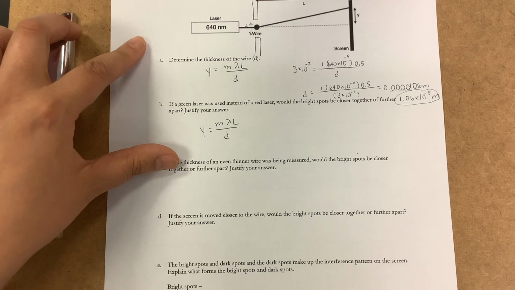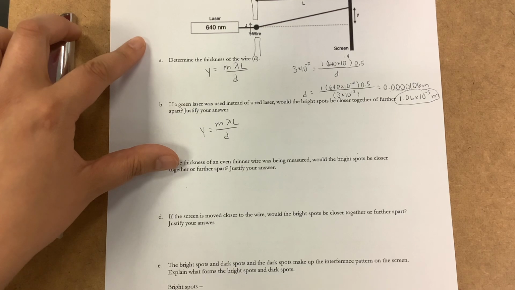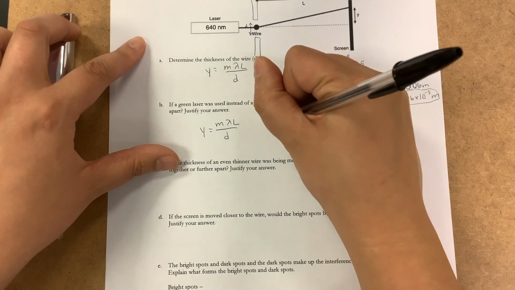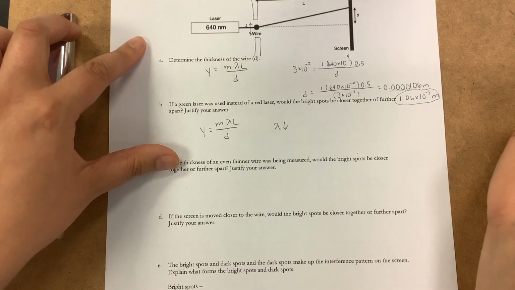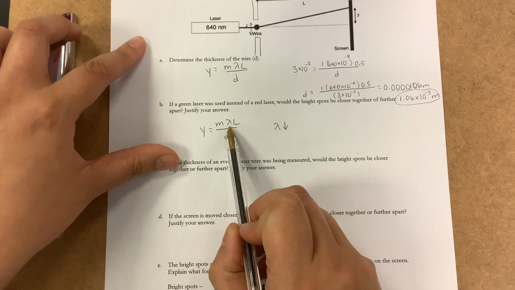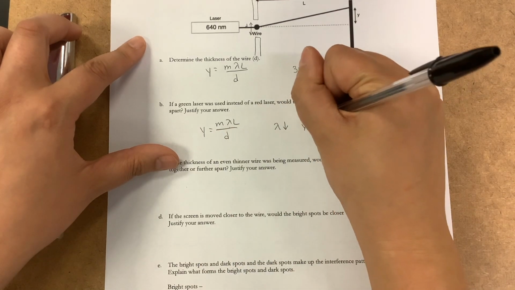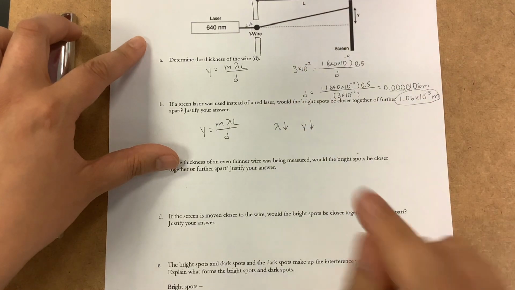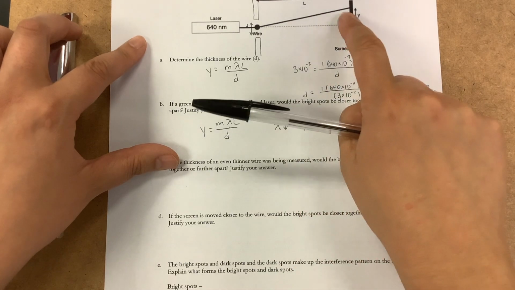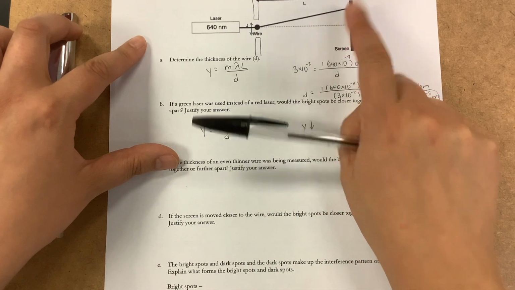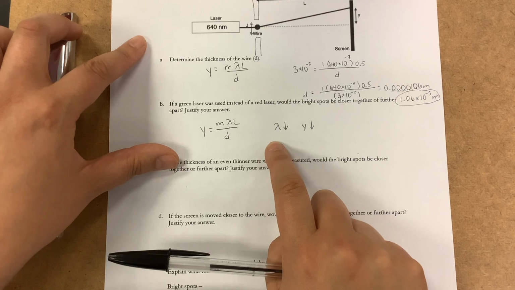You need to know that green wavelength is smaller than red because G is on the higher end of the spectrum than R in ROYGBIV. So green is a smaller wavelength. If green is a smaller wavelength, then Y is going to be smaller too because it's a direct relationship. So I would say that the dots are getting closer together because Y is getting smaller because wavelength got smaller.